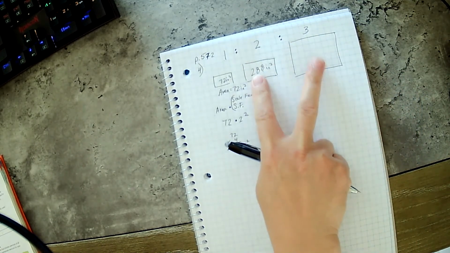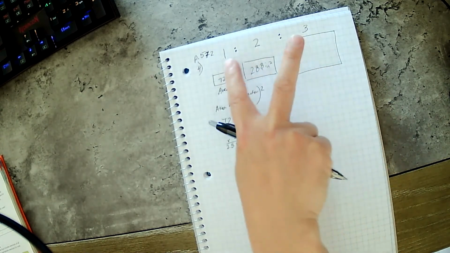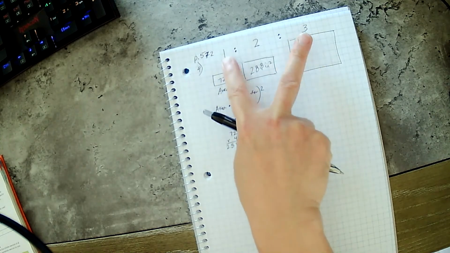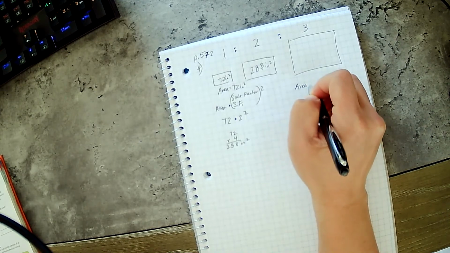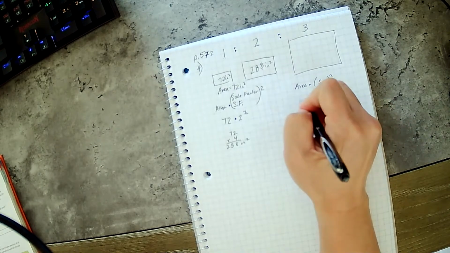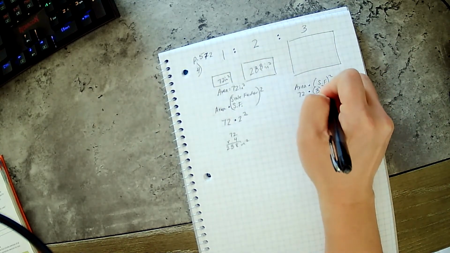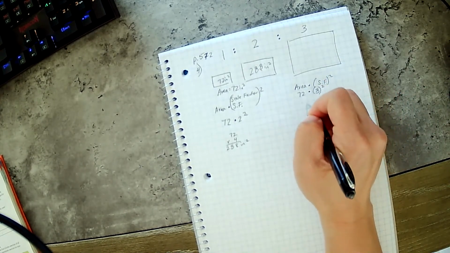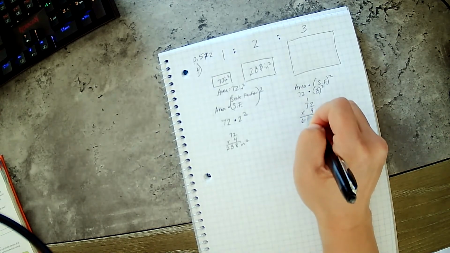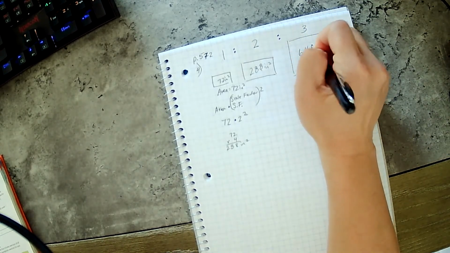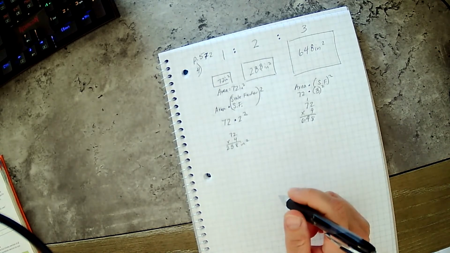Now the thing that people get confused about is this one. What's the relationship between these two? You don't need to know that, because you can just use the first rectangle. Going from the first rectangle to the third rectangle, the ratio is 1 to 3, so the scale factor is 3. Again, it's the area times the scale factor squared. So 72 times 9 is 648 square inches. That's the answer for number 4 on page 572.